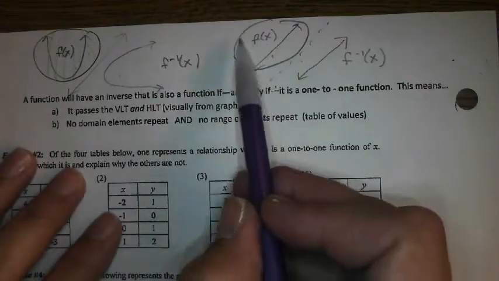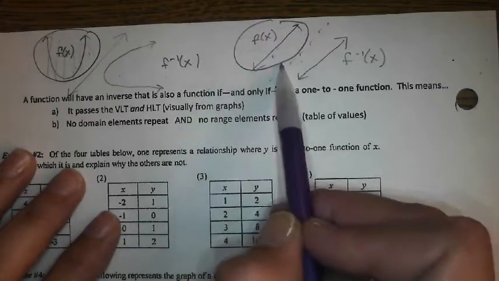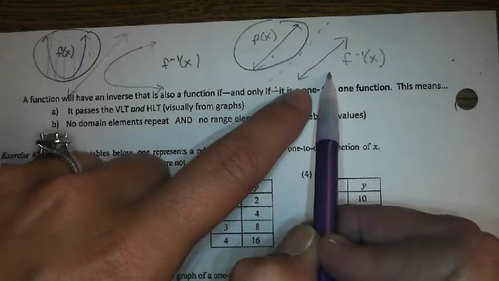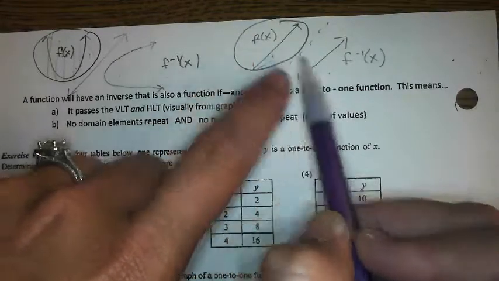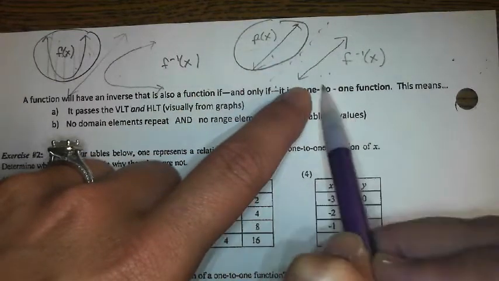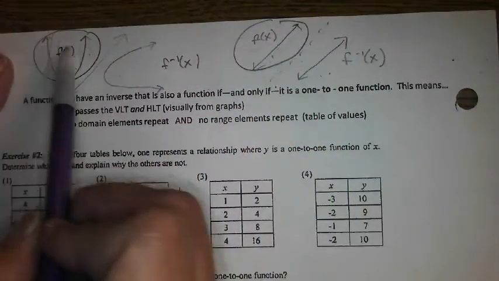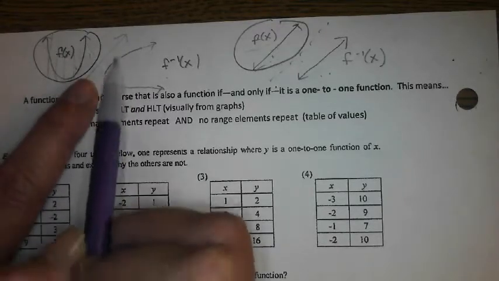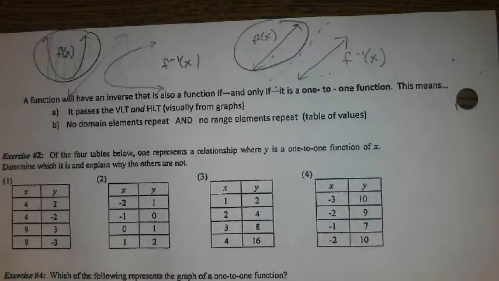If something passes the horizontal line test like this one does, see how it's passing the horizontal line test? Then its inverse will pass the vertical line test. So there's that swapping again. If the original is passing the horizontal line test, then once you take its inverse, it will pass the vertical line test and will therefore be a function. This one, the original, fails the horizontal line test, and therefore its inverse is going to fail the vertical line test and not be a function. Okay, so a little new test there.